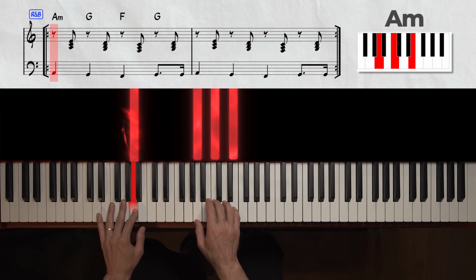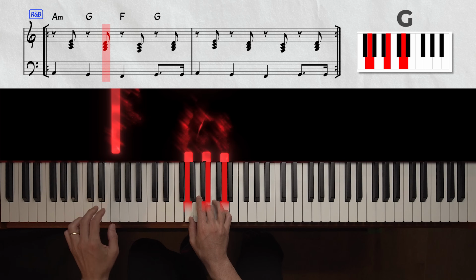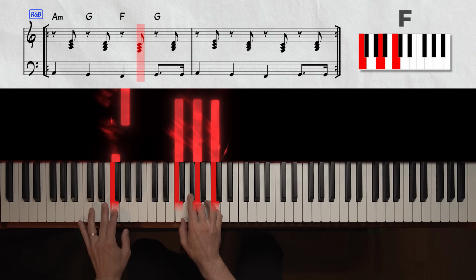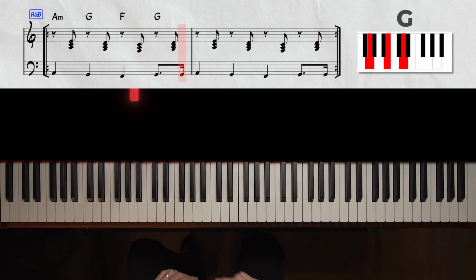And to start the pattern, you play left and right, left, right, left, right, left, right, and left again. One more time.